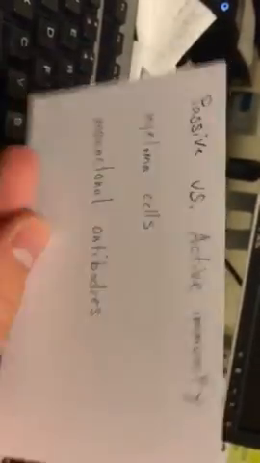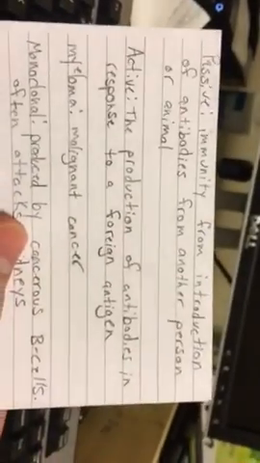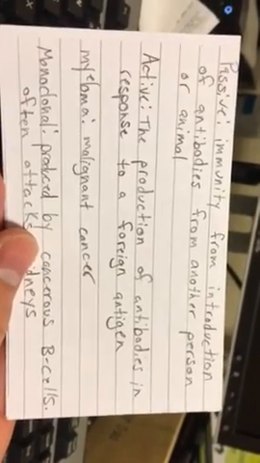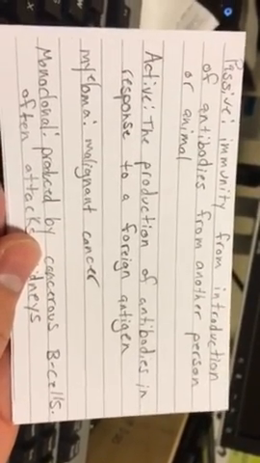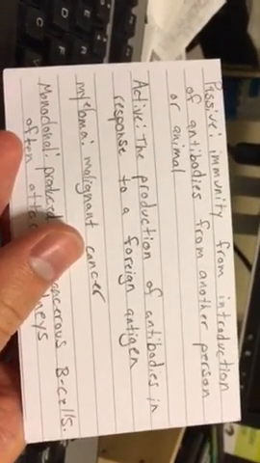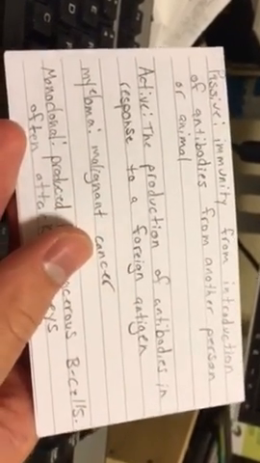Passive versus active immunity. Passive immunity is from introduction of antibodies from another person or animal. Active immunity, on the other hand, is the production of antibodies in response to a foreign antigen.